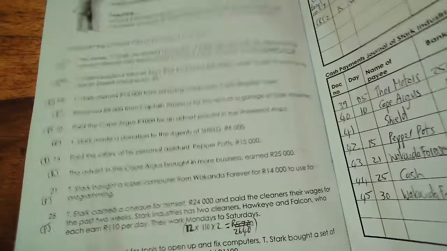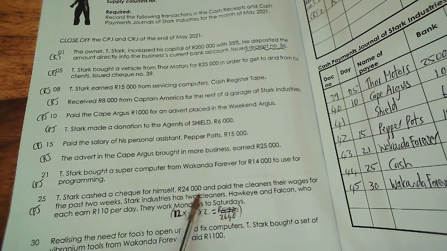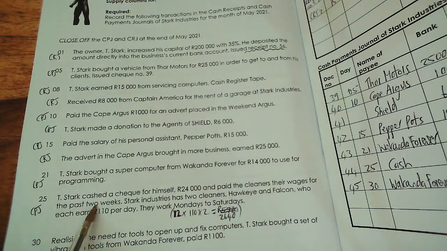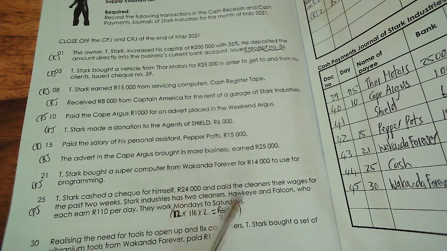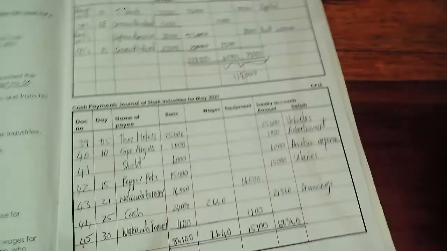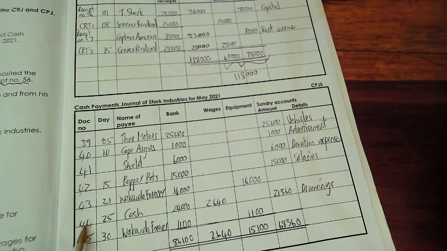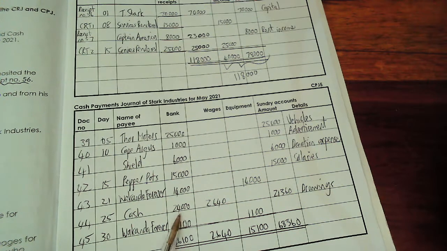Then second last transaction, 25th, T-Stock cashed a check for himself, 24,000, and paid the cleaners their wages for the past 2 weeks. So it's a cash check for 24,000. Remember now, 24,000 will be the amount in the bank. So I'm just going to show you that. So there's the transaction source document number 44, which is the next one. Day 25, cash check, 24,000 in the bank.